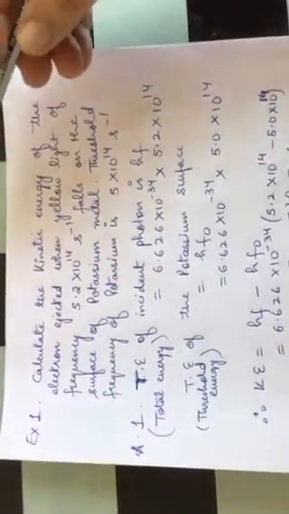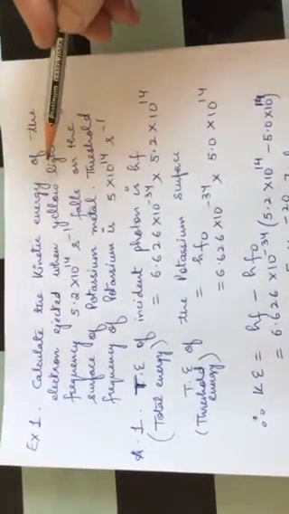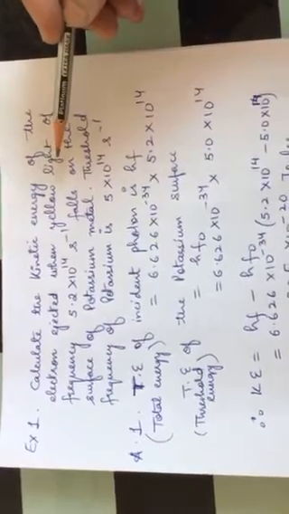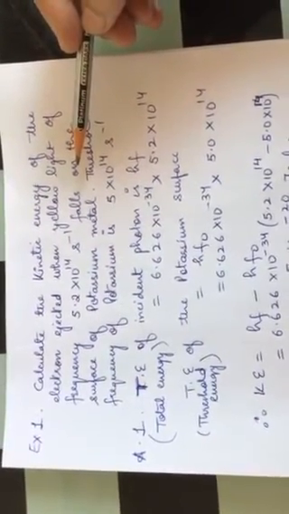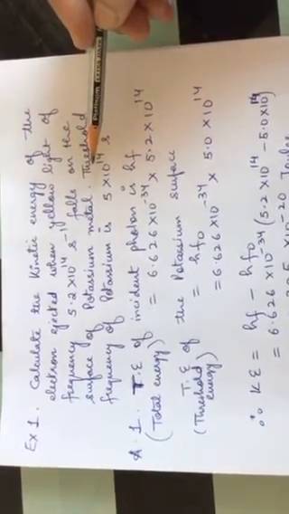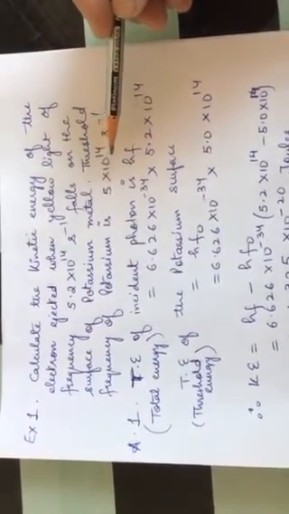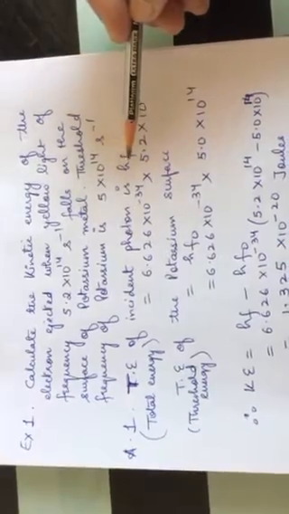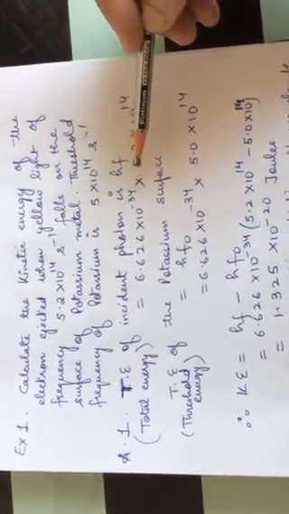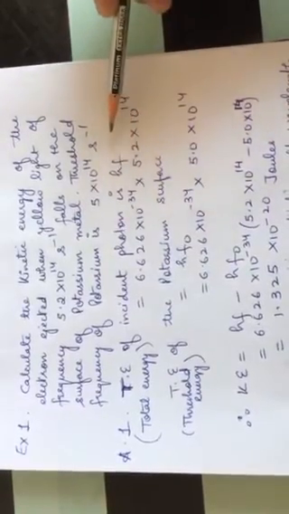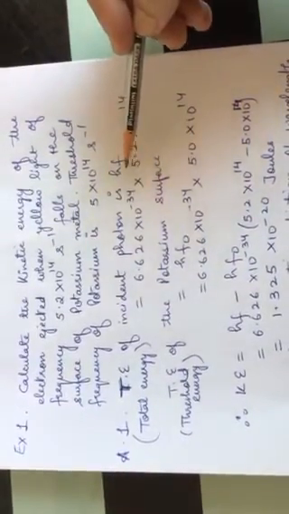Let us understand how to find the kinetic energy of the electron ejected when yellow light of frequency 5.2 × 10^14 s^-1 falls on the surface of a potassium metal. The threshold frequency of potassium is given as 5 × 10^14 s^-1. So the total energy of the incident photon is always taken to be hf.